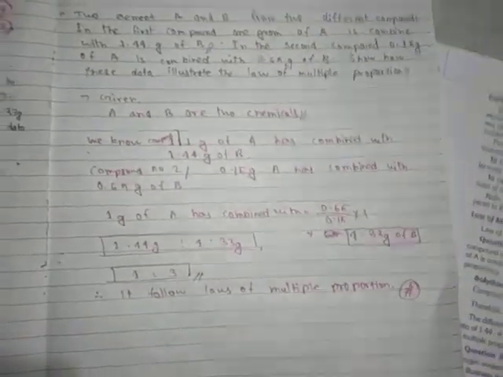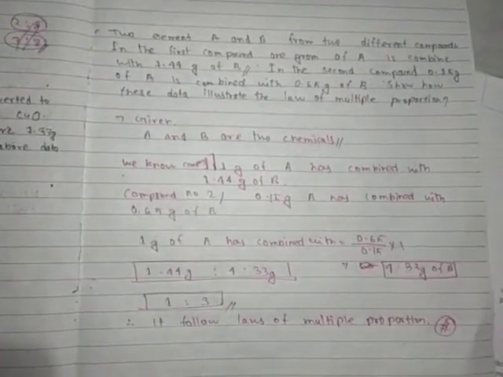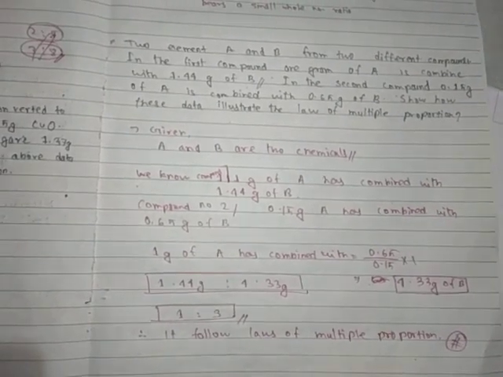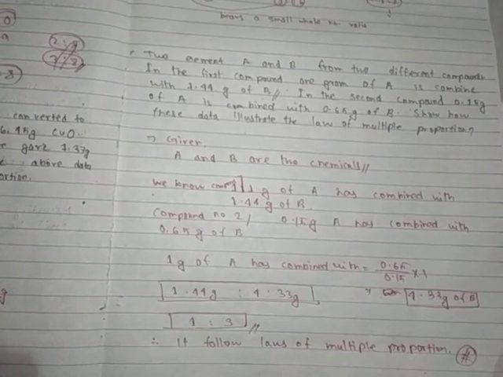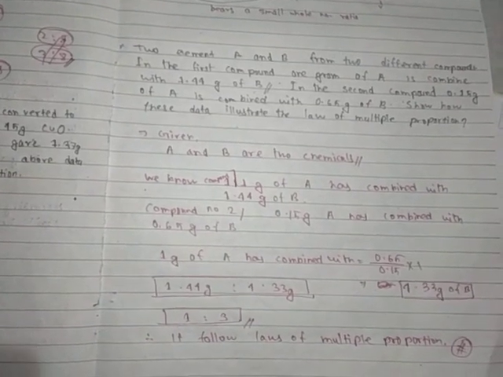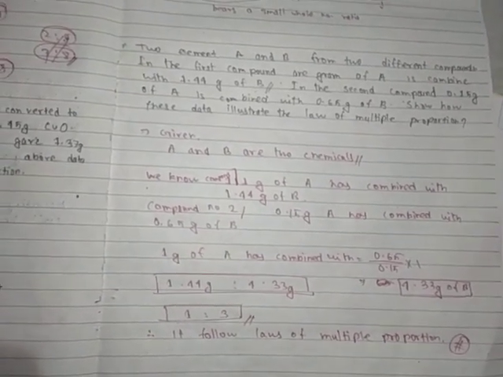These are the laws. In class 9 these three laws are very important, not like Gay-Lussac's law and Avogadro's hypothesis. Those will be in class 11, so don't worry about it. If you want those videos, then I will surely make them.